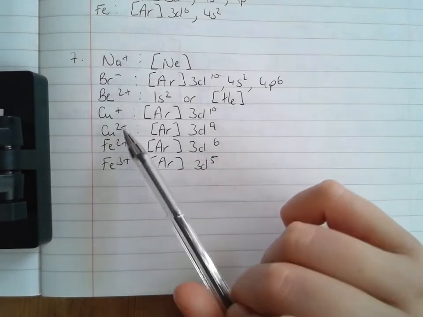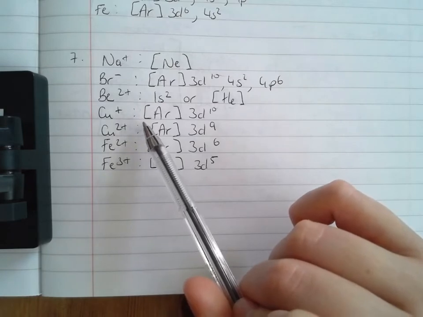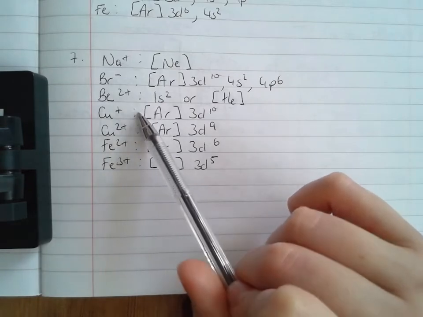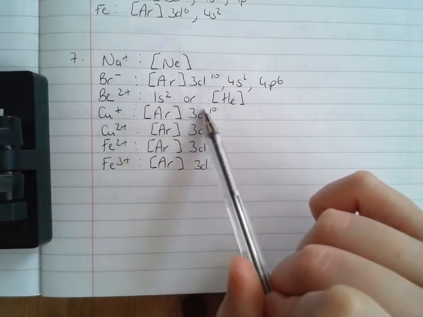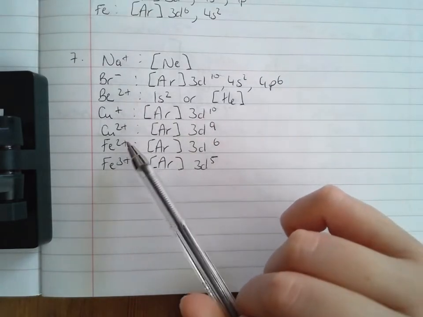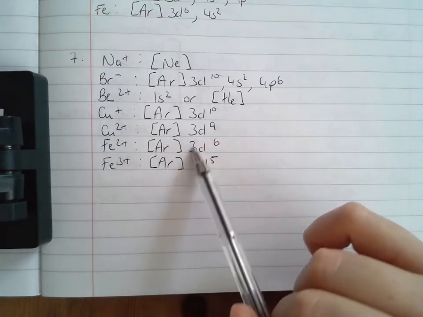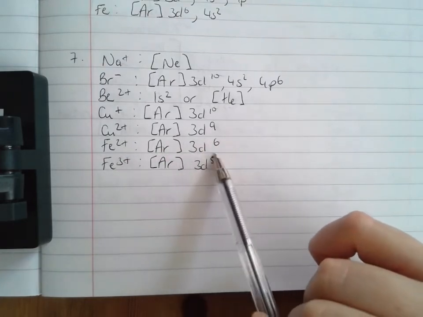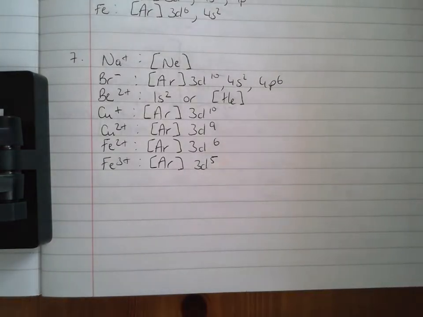Okay, remember copper can form more than one ion. The transition elements don't follow the noble gas configuration rule. They don't just lose electrons to have a full outer shell. And copper can lose 1 electron or it can lose 2. Iron is the same. Iron Fe2+ is going to look like this. Fe3+ is going to look like this. Again, you're taking those electrons out of the 4s before you're taking them out of the 3d.